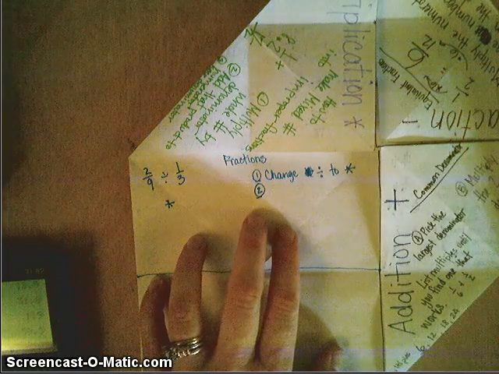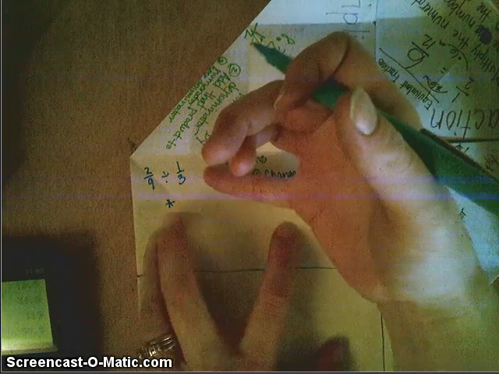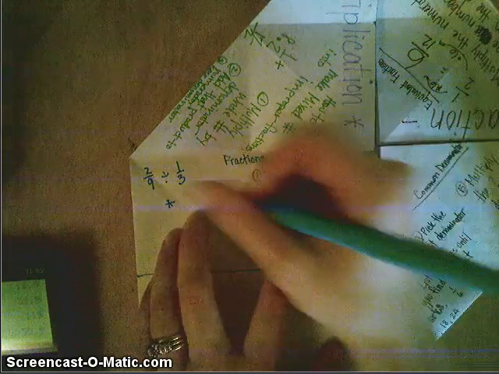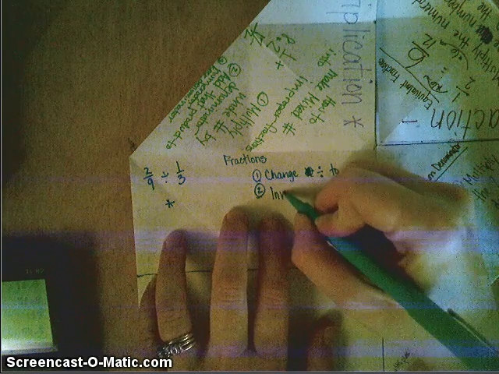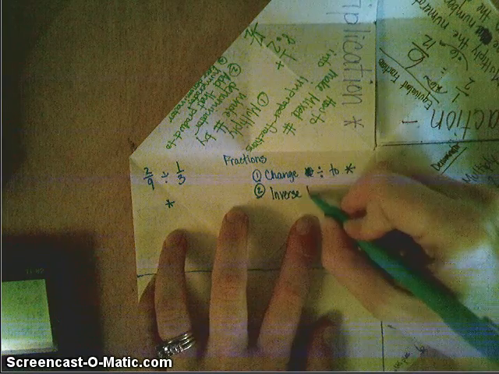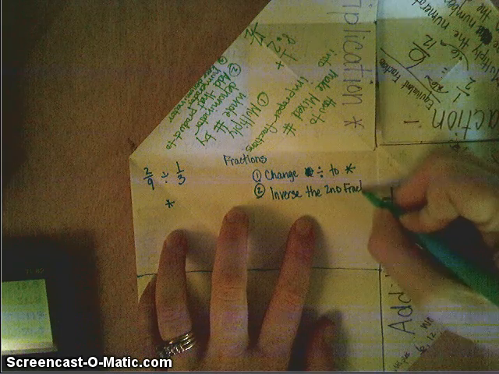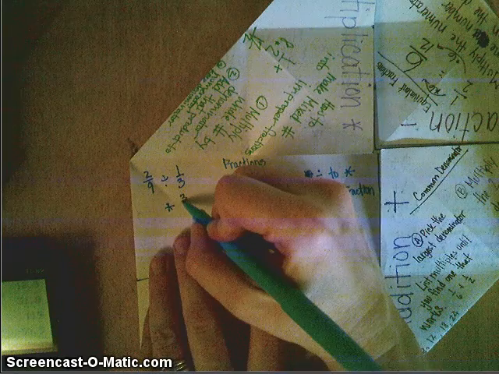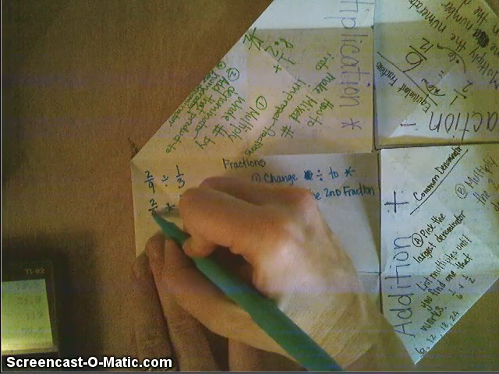And because multiply is the inverse of divide, I have to write the inverse of this second fraction. So this will now be 3/1. I do nothing to this first one.